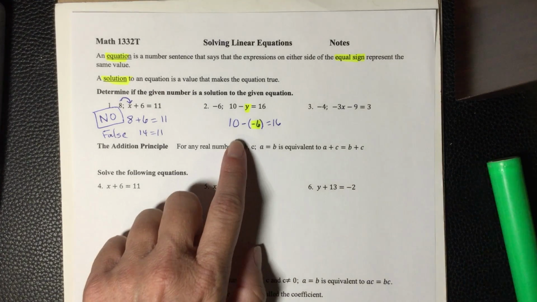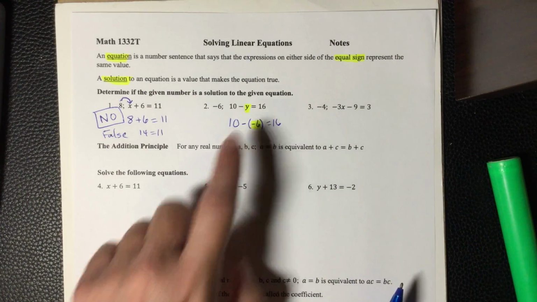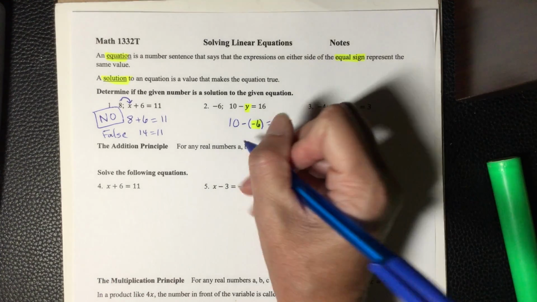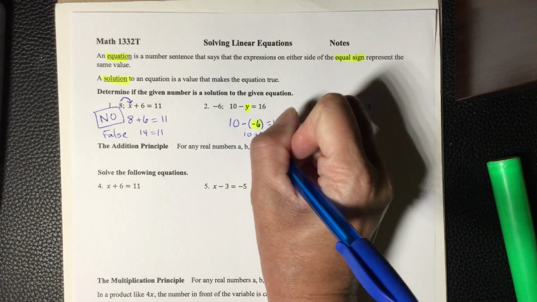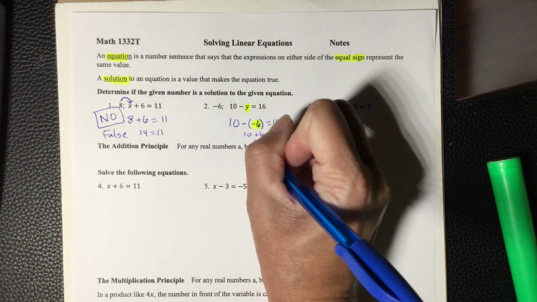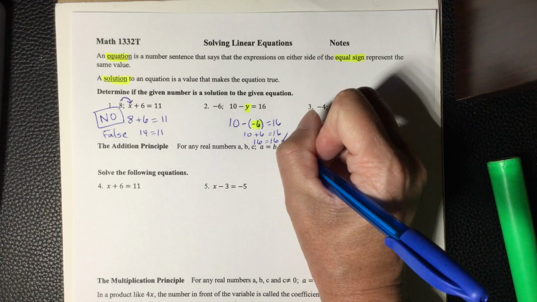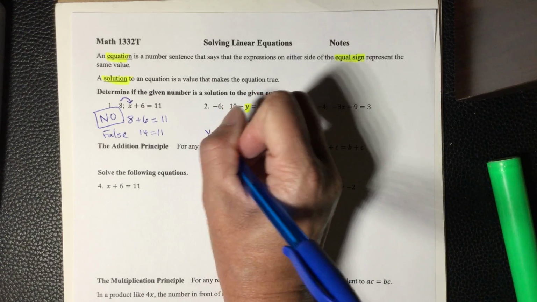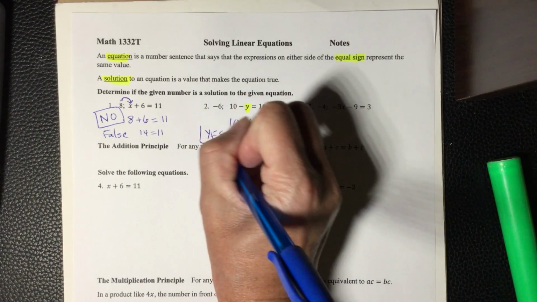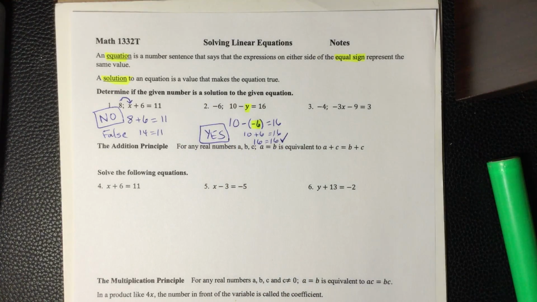So we know from our integer operations that if we minus a negative, that makes a plus. So that makes 10 plus 6 equals 16. And we get 16 equals 16. And that one is true. So that one checks out. So that means that negative 6 is, in fact, a solution to that equation.